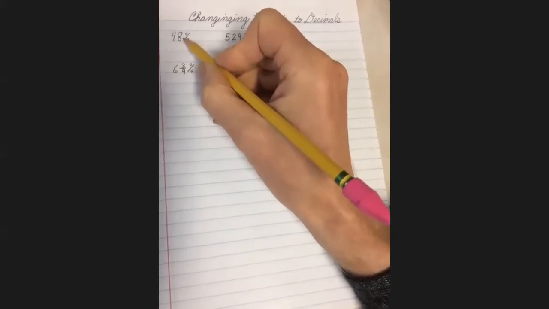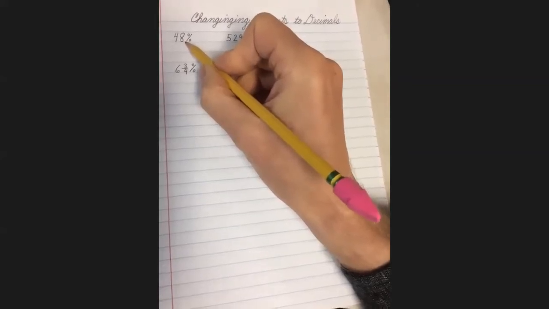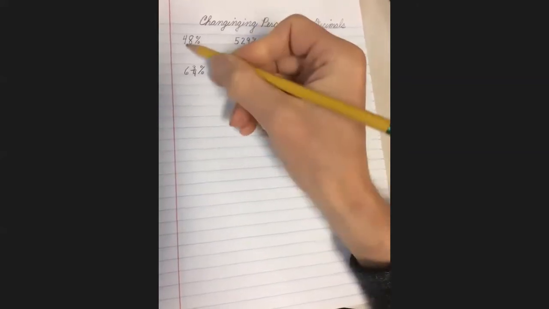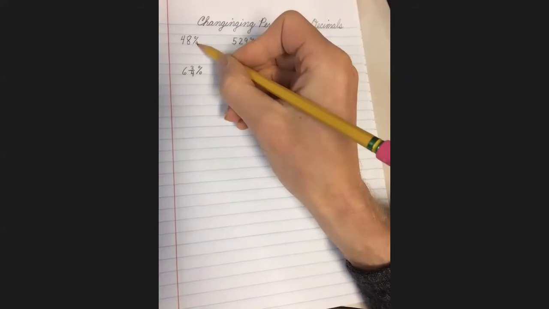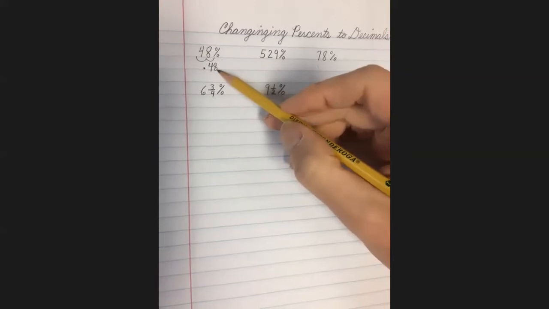You see where the percent sign is? Put your pencil right there, and whenever you change to a decimal, move it 2 places to the left this way. Okay, move it 2 places to the left. All right, so I'm going to go here and I'm going to go 1, 2. Let me rewrite it. 0.48. I just moved it 2 places. 0.48 is my decimal for that one.